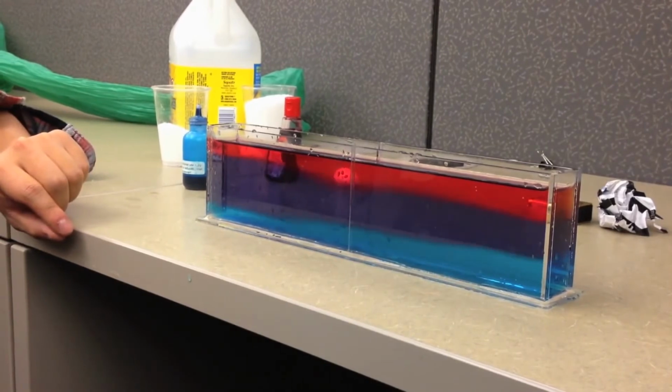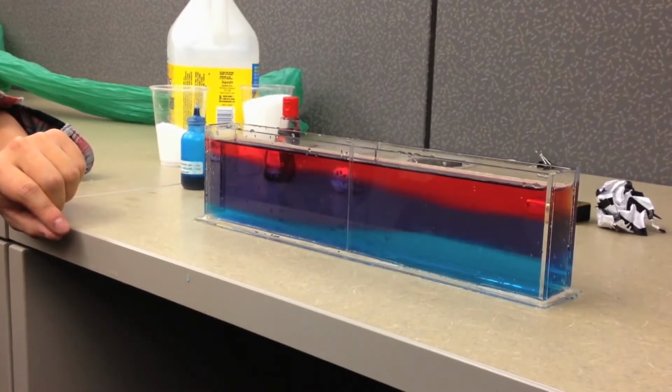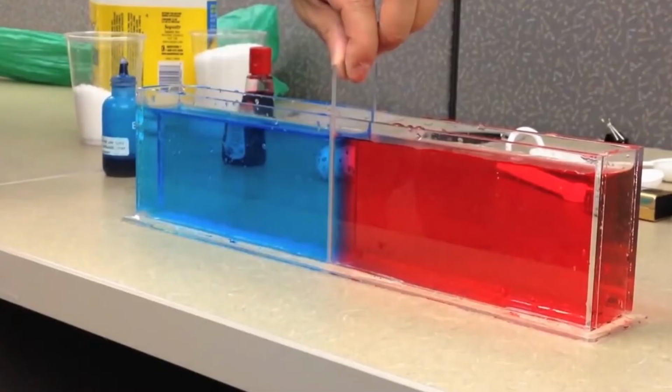Now, let's talk about how this demo can show us how ocean circulations are formed. I will also briefly touch on the dynamics of internal gravity wave. So the blue water represents the cold, dense water at the polar region, and the red water represents the warm, less dense water at the equator.